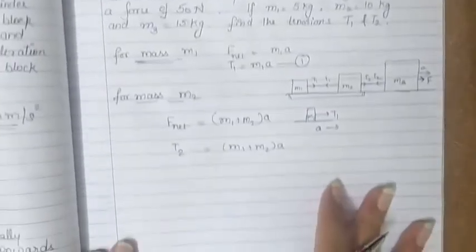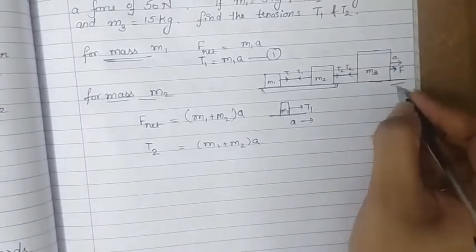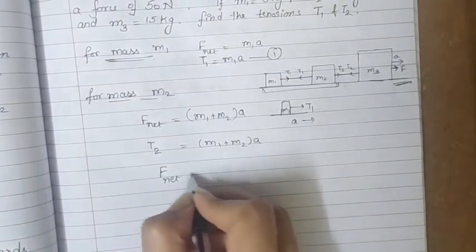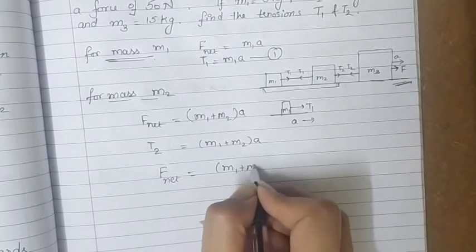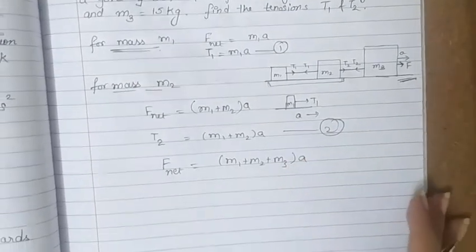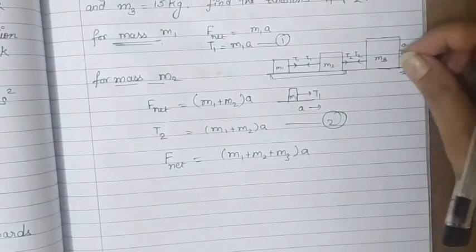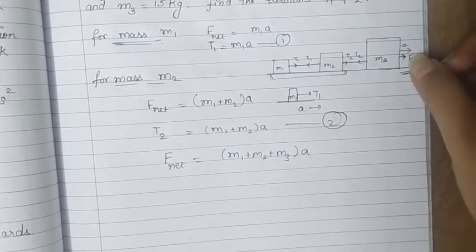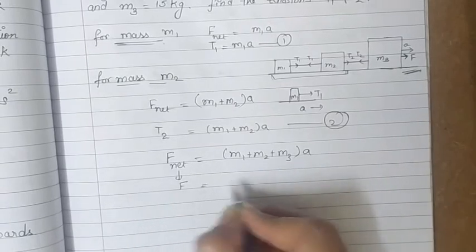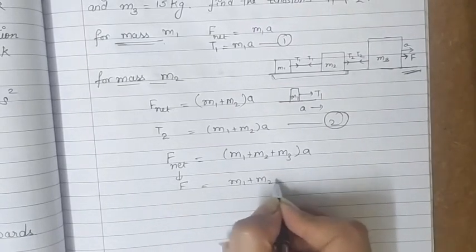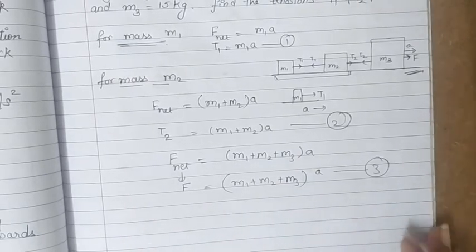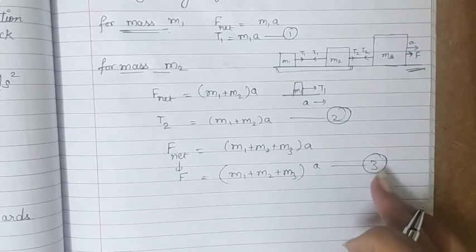Now for mass M3, means for this section, if we are talking about this section, for this section we have net force is equal to (M1 plus M2 plus M3)A. And in this section, if we are pulling from here, then the net force acting on it is capital F. So this force is capital F, which is equal to (M1 plus M2 plus M3)A. This is equation number 3. Now we can find all the values by using equations 1, 2 and 3 one by one.